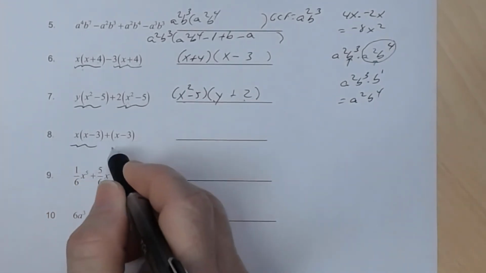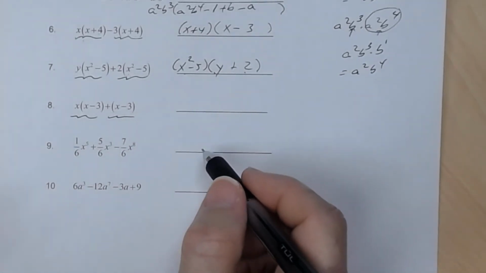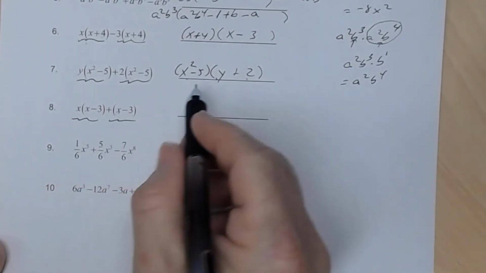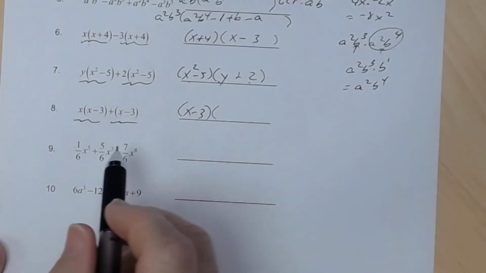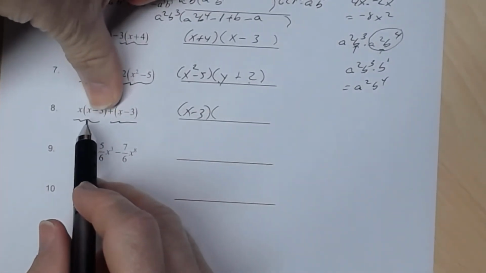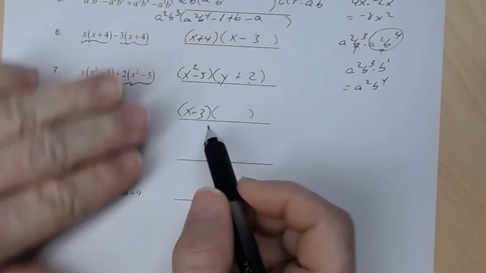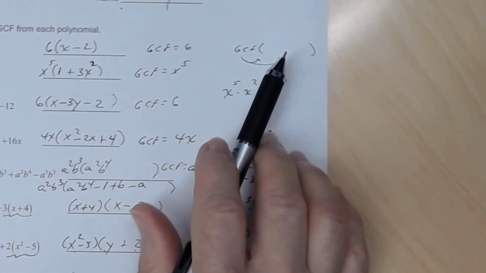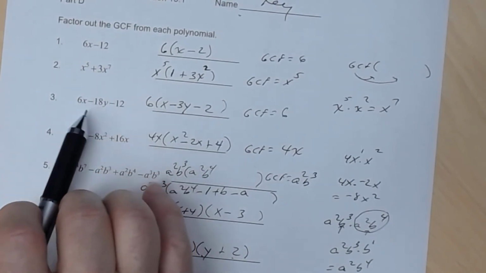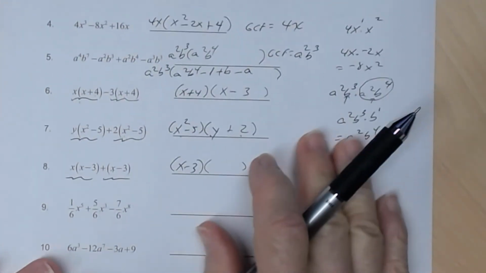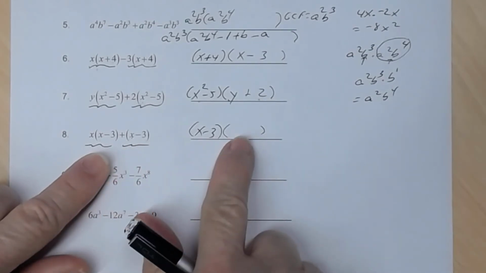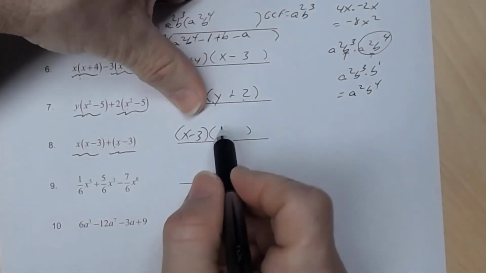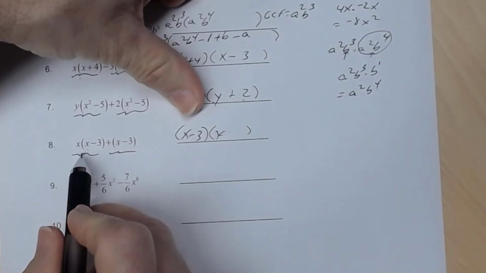Same thing here. Think of this as two groups. The GCF of these two groups is x minus 3 in parentheses times, all right, now I'm factoring out an x minus 3 here. So notice when we talked about the GCF, the number of terms here has to be the number of terms in your polynomial in the original problem. So I have two terms here, so I need two terms in here. So x minus 3 times x is this.